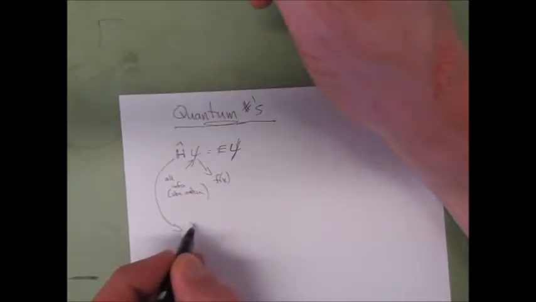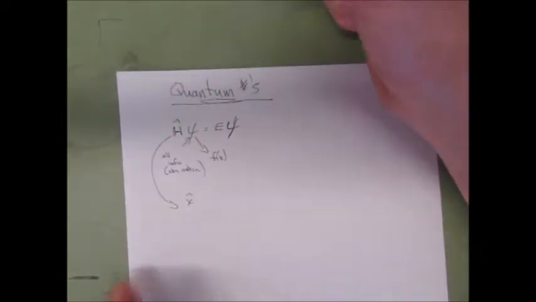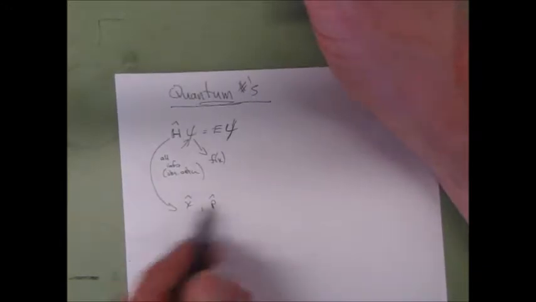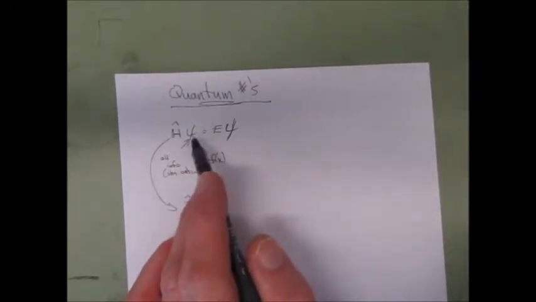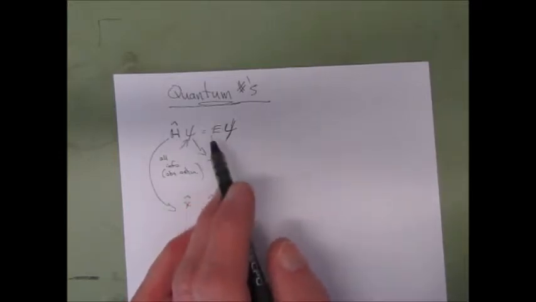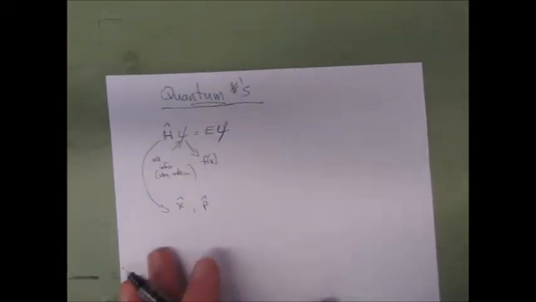And it's a big deal because there are many other types of questions you could ask it. For instance, you could say, what is your position in the x-axis? What is your momentum, right? These are different things. Different mathematical operators are going to ask this question. But this is one of the most important ones because energy, like all things, is a big deal in physics.